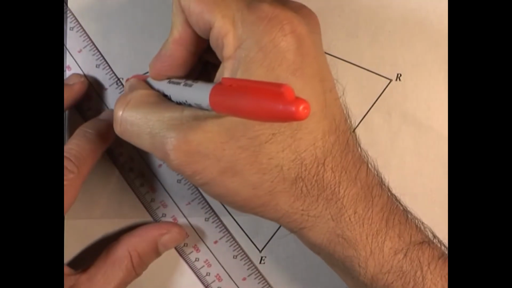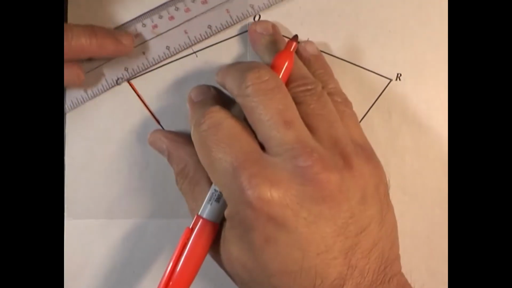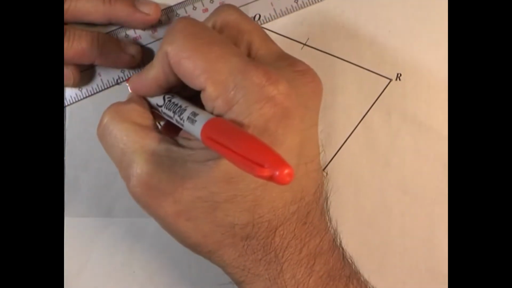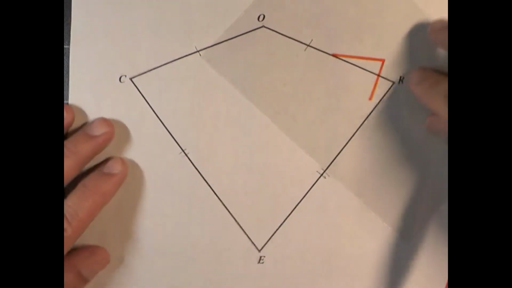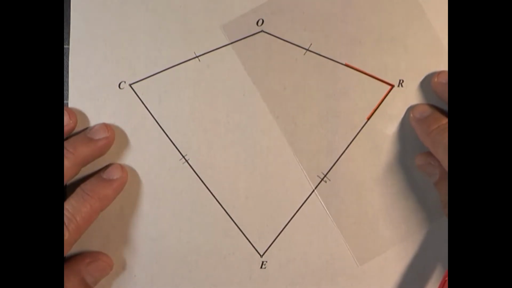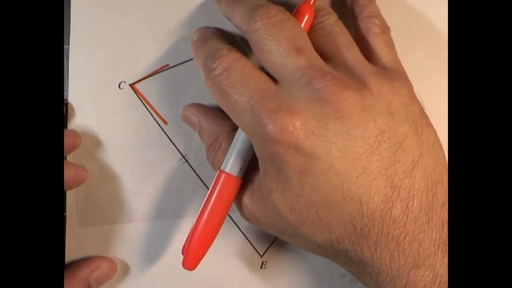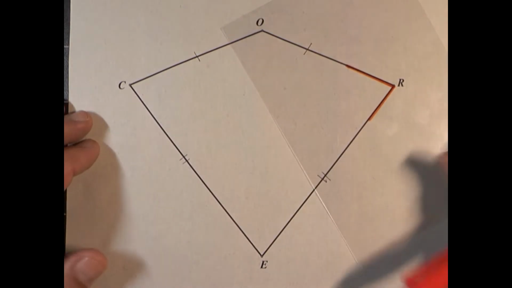I will copy angle C and I will compare it with the other angle, angle R. These are two non-vertex angles. Let's try it with the other one.